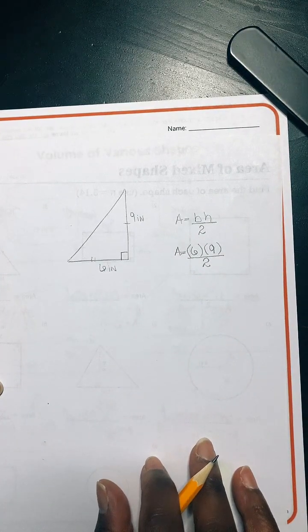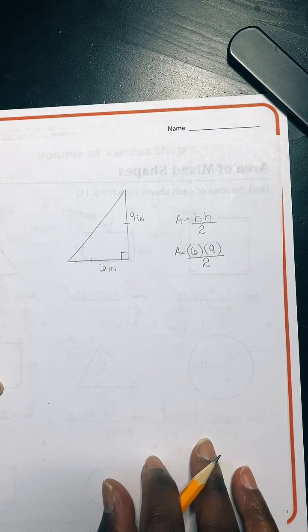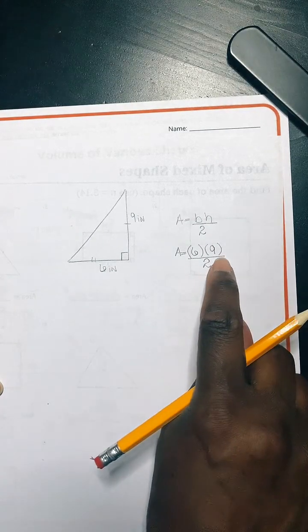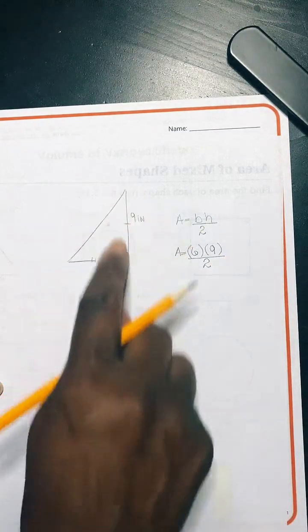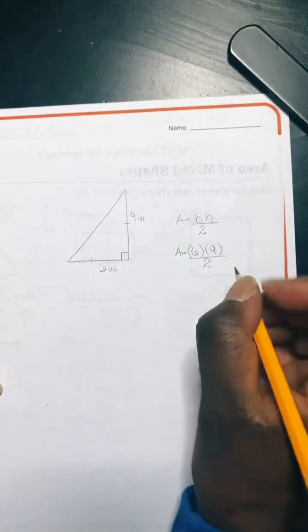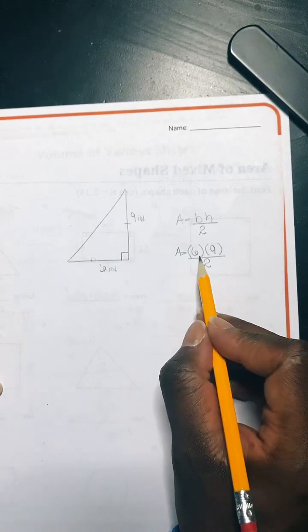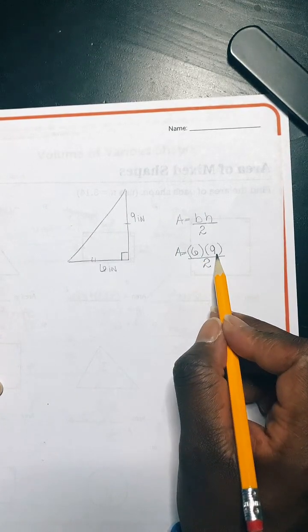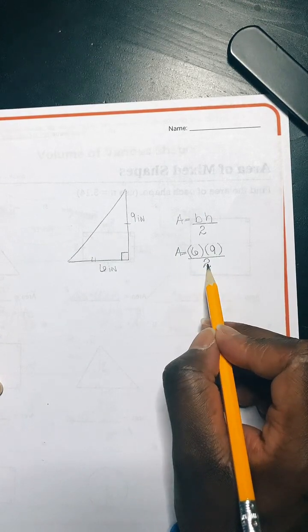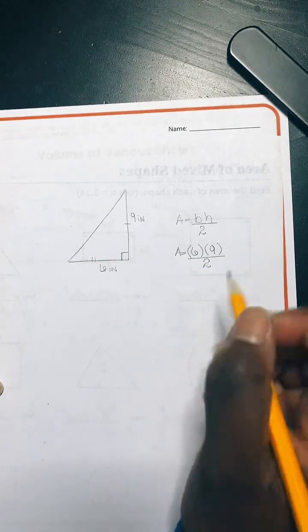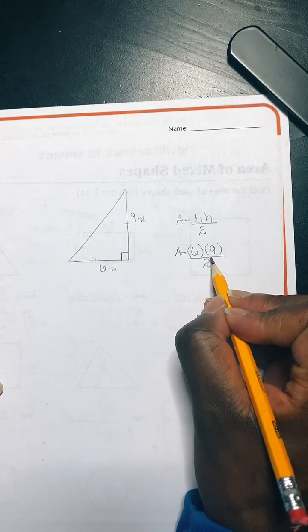Okay. Yes, 1/2 the base times height. Some people, it helps them when they understand it's half of a rectangle. Okay. So now, if you want, you can multiply 6 and 9 together. Then you divide by 2. Or you can do what's called simplify.